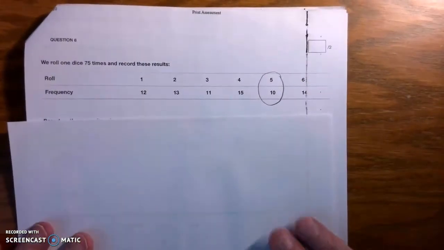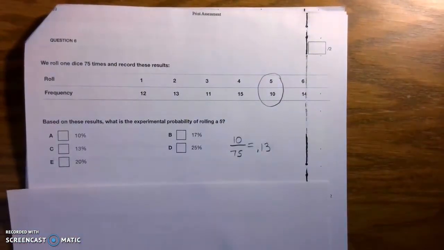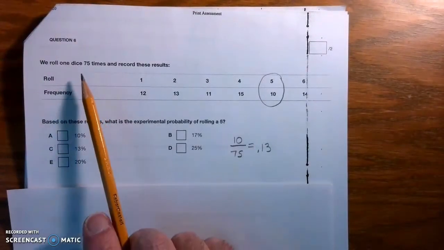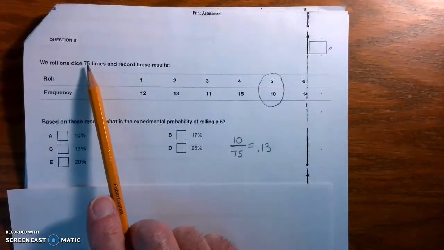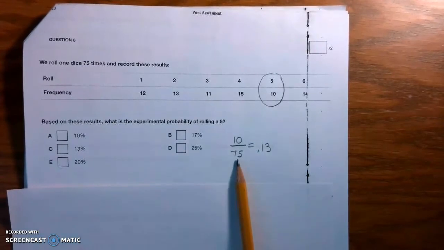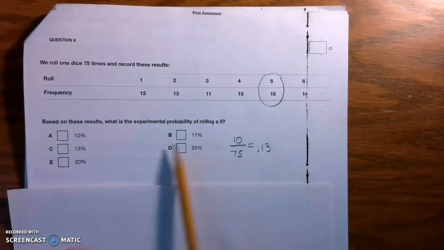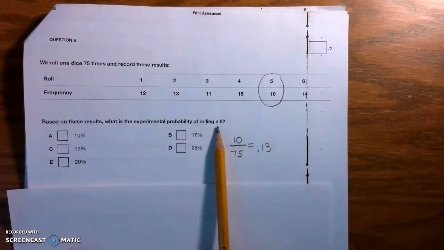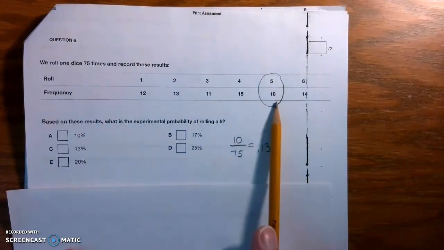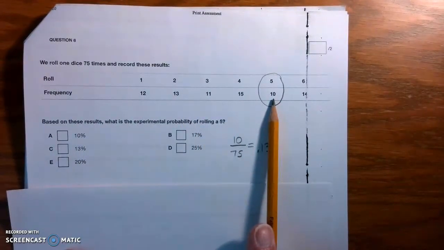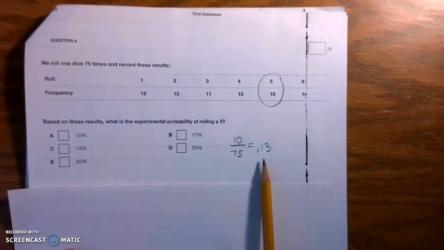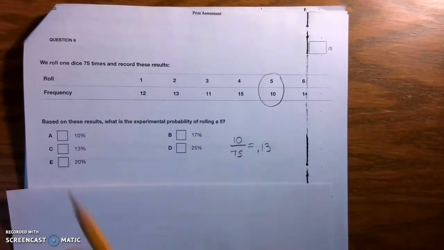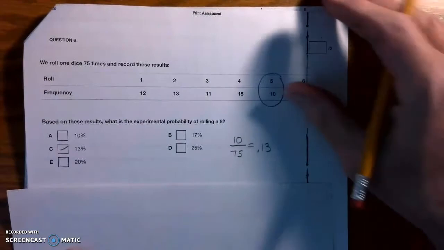Question 6 is theoretical. Probability, just use the numbers they give you. 75 rolls, that goes on the bottom. How many times did they roll a 5? The roll of 5 is right here. 10 times they rolled 5. So it's 10 over 75. I got 13%. That's right here, okay?